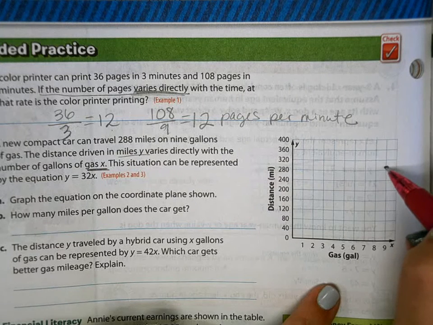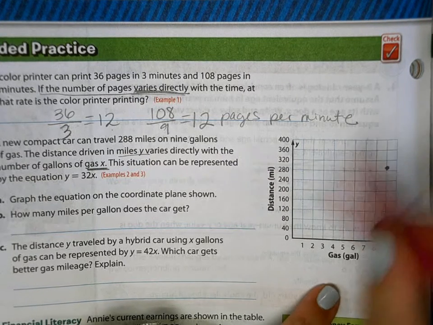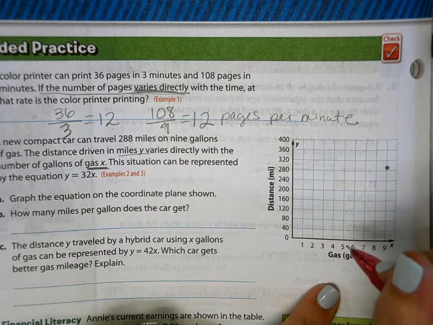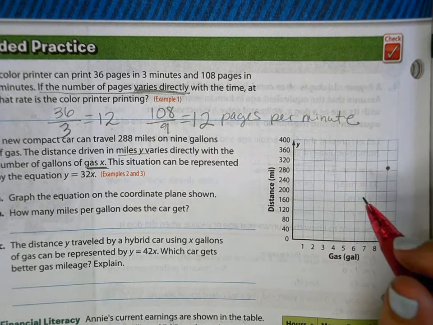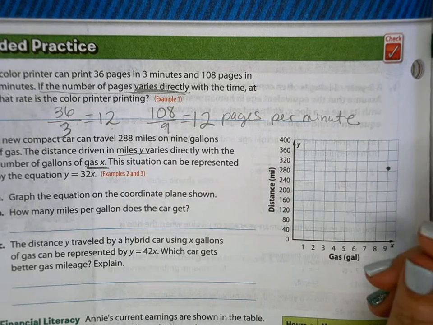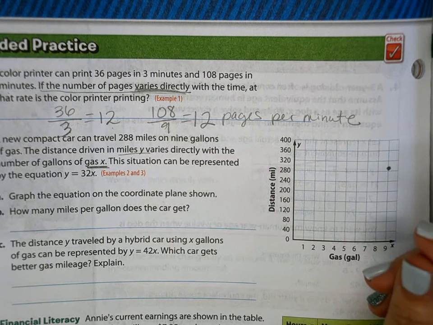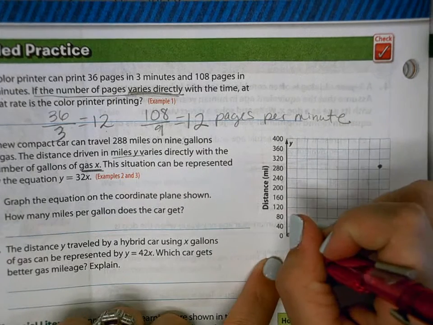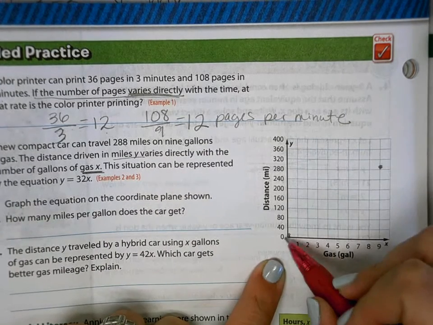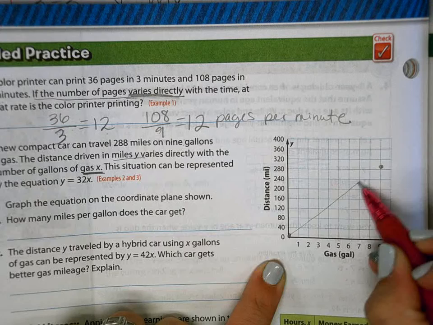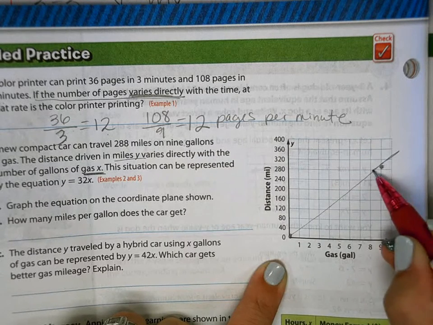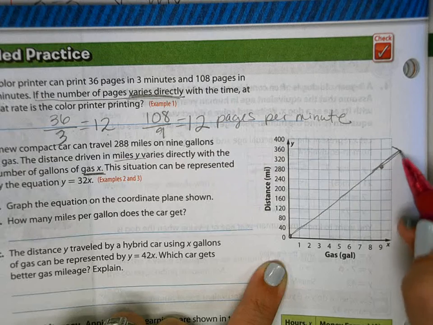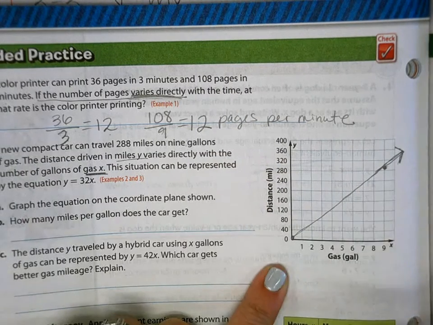Now, I need 2 dots or 2 points to connect this line. Where could the other point be? Where could it be? 0, 0, right. Because if you go 0 miles on 0 gas, that makes sense, doesn't it? You're just sitting there. So we can put another dot there. And then you can connect your dots, as straight a line as you can. You know, mine's a little off. That's okay. So now I have some sort of graph here, right?